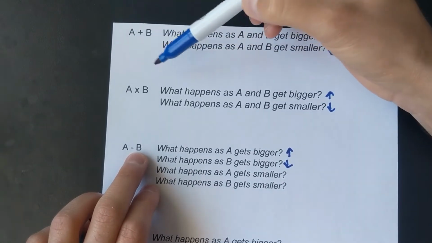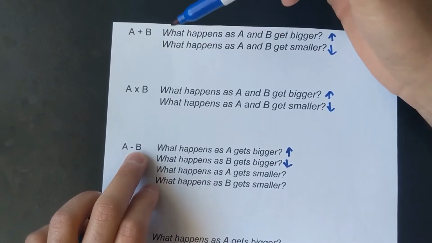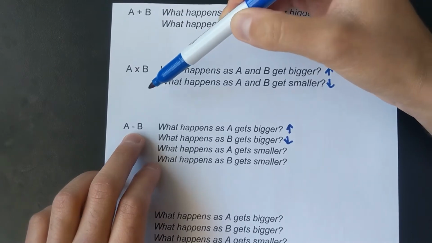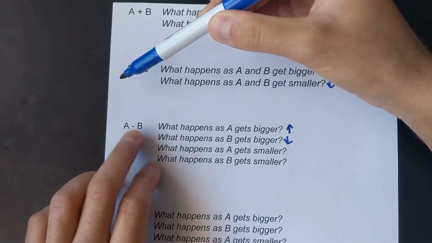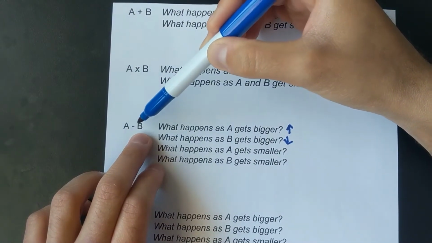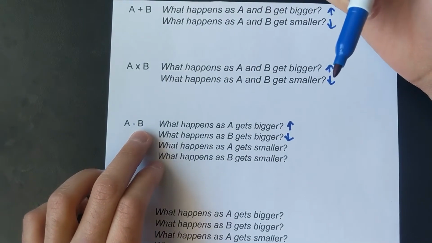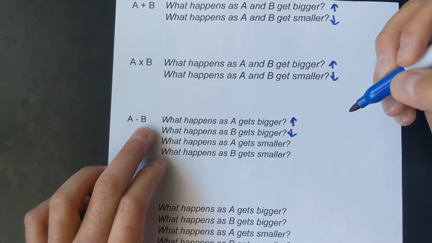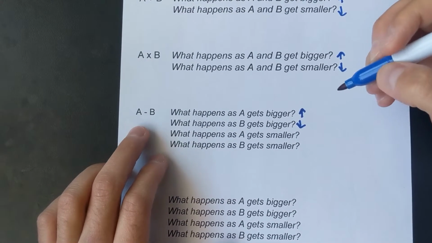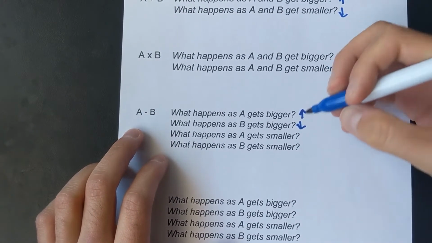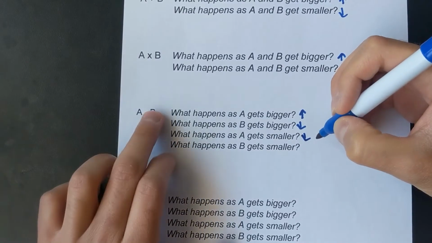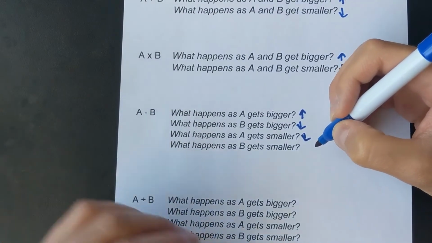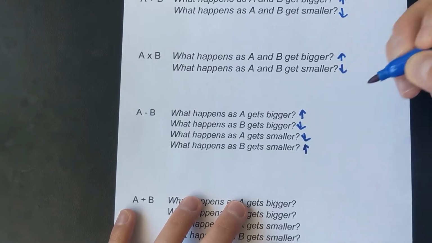Beforehand, if I make both of them bigger, answer gets bigger. If I make both of them smaller, my answer gets smaller. Here, if I make A bigger, my answer gets bigger. If I take away a bigger number, that means my answer at the end is going to be smaller. So these here are different. What happens is A gets smaller. If A gets smaller, my answer is going to get smaller. If B gets smaller though, if I'm taking away a smaller number, suddenly my answer gets bigger.